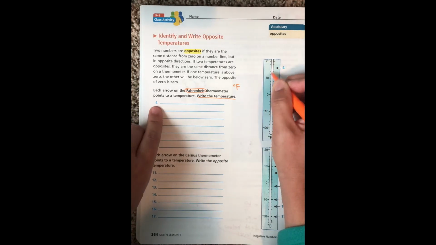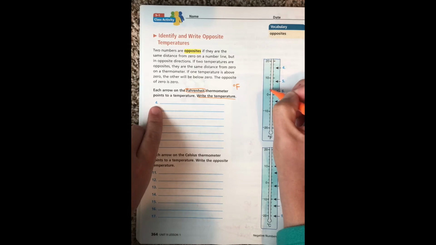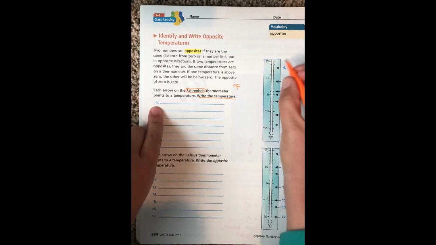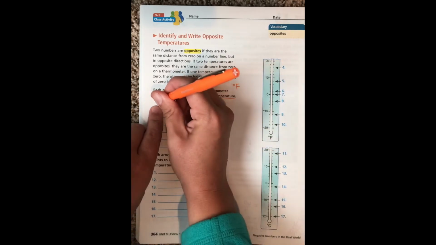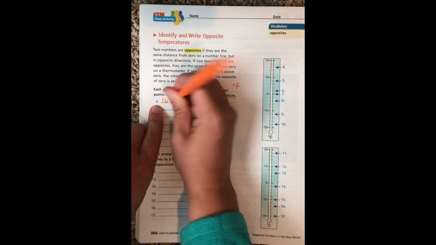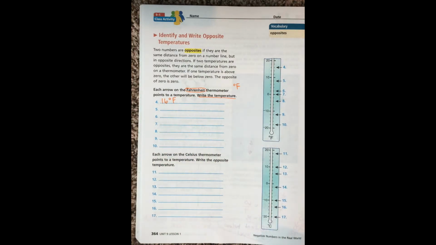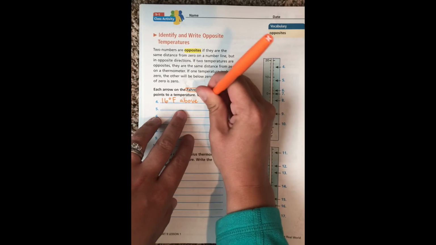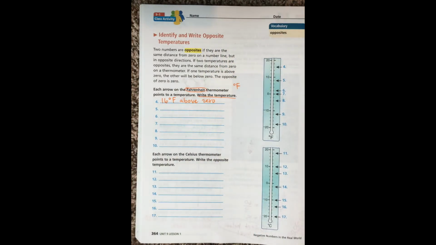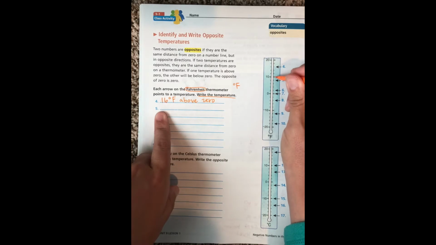Notice that if it's between 10 and 20, these numbers are increasing as they go up, okay? And if there's only 5 marks there, that means they're skipping by 2. So I have 10, 12, 14, 16, 18, 20, right? So they are skipping by 2. Okay, so 10, 12, 14, 16. So we would record this as 16 degrees Fahrenheit, okay? For 5, we would say, or we could say this is above 0, okay?